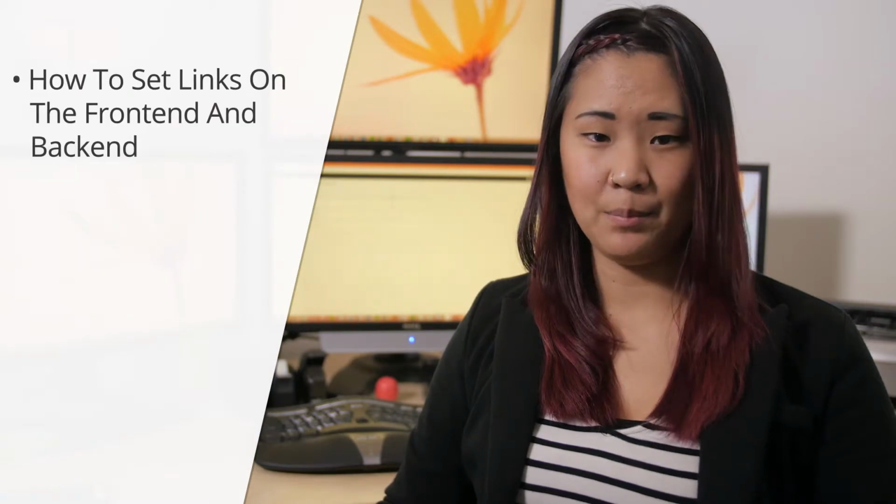Many of our clients are familiar with setting basic links, but there are a few other components you can add to increase the usefulness of your link and save time in the future. Creating links on the front end and the back end is the same. You just need to follow these steps.